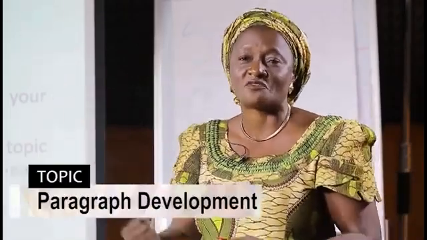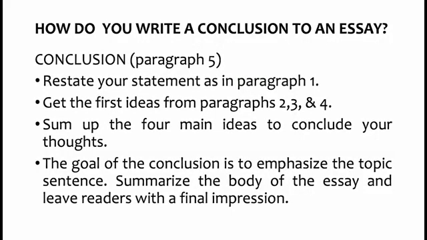That's our conclusion. So you pick your topic sentence from paragraph 1, remove the topic sentences from paragraphs 2, 3, and 4, and you bring them back to paragraph 5. Get the first ideas from paragraphs 2, 3, and 4. Then sum up the main ideas to conclude your thoughts.